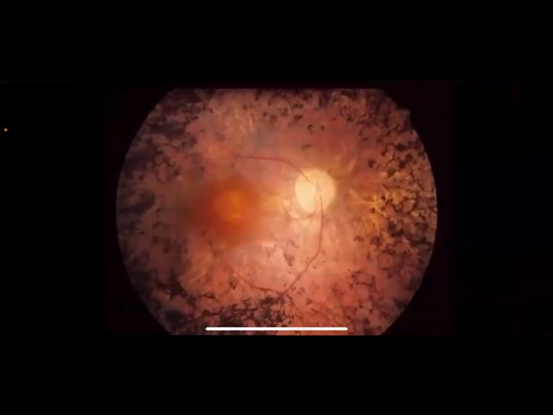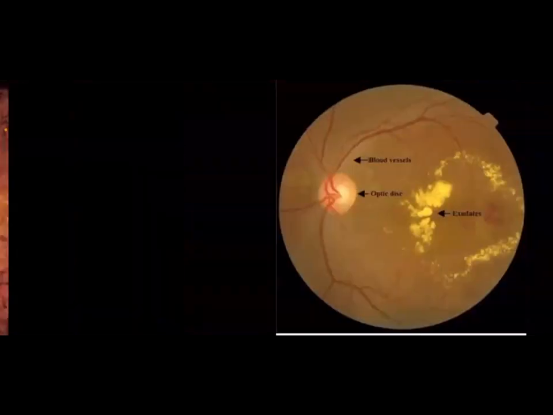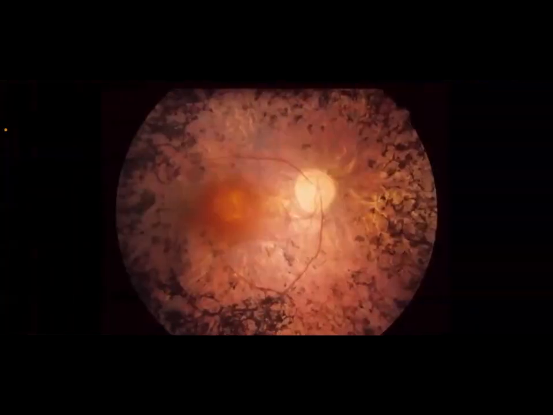Again, the same retinitis pigmentosa. So by now we got the diagnosis of optic atrophy, papilledema, diabetic retinopathy, hypertensive retinopathy, retinitis pigmentosa.